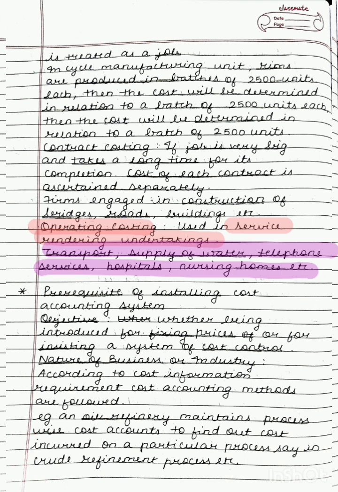Prerequisites for installing a cost accounting system. One needs to know about the objective, whether it has been introduced for fixing prices or for instituting a system of cost control. Nature of business or industry. The industry in which the business is operating.